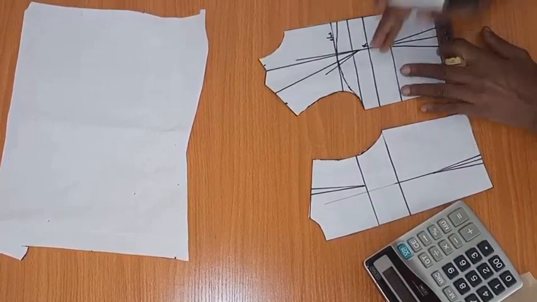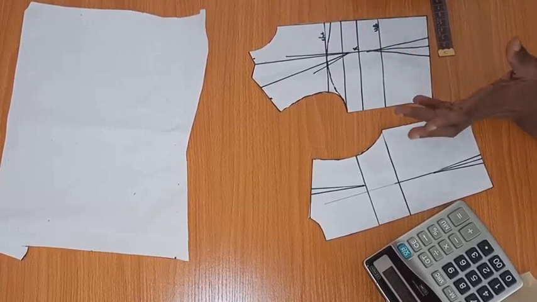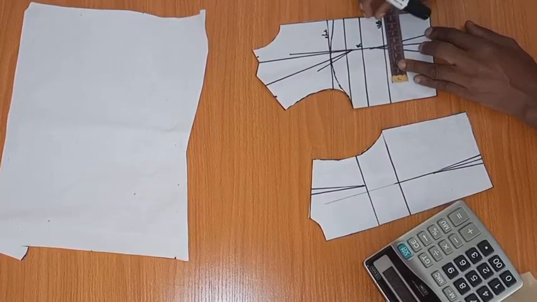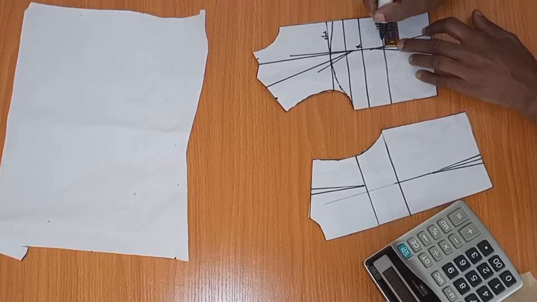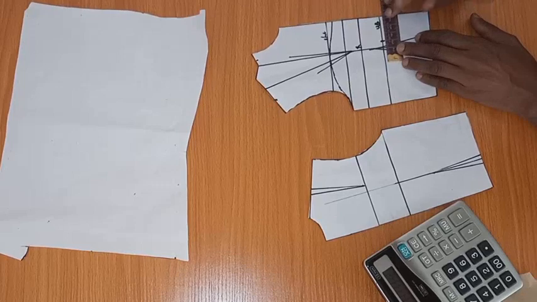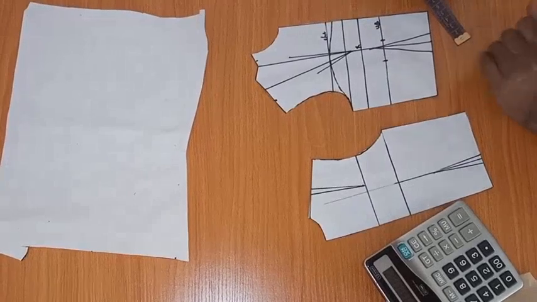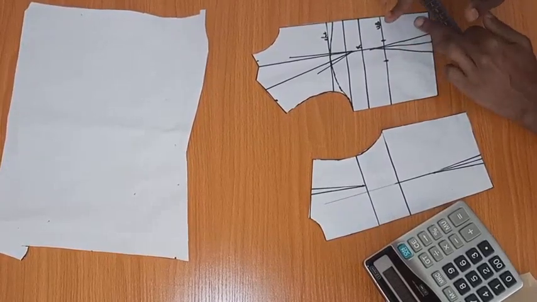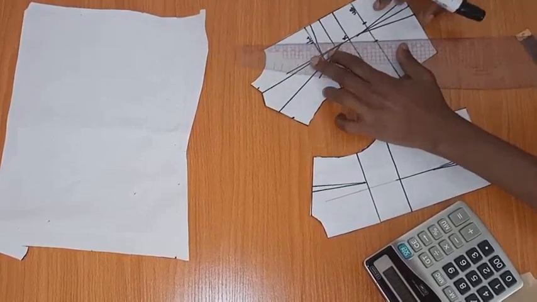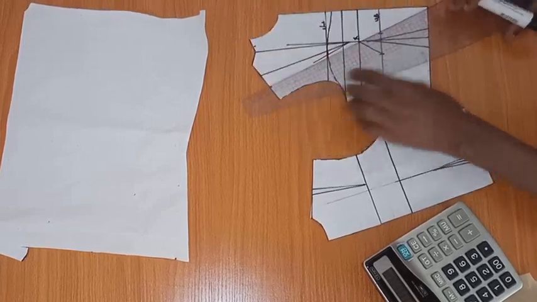I'm giving less to this side because already this side is smaller. I don't want this middle panel to be too narrow. So I had 3.5. I gave 1/3 to this side and 2/3 to this side. So it's easy. Now I'm going to connect it to point X. Point X is my bust point, my actual bust point.